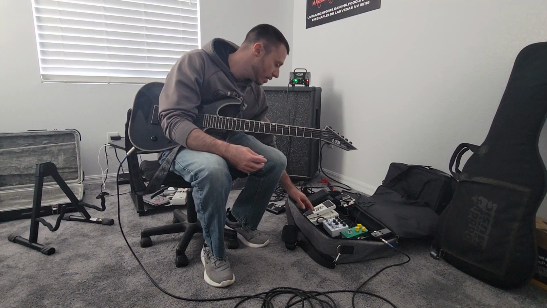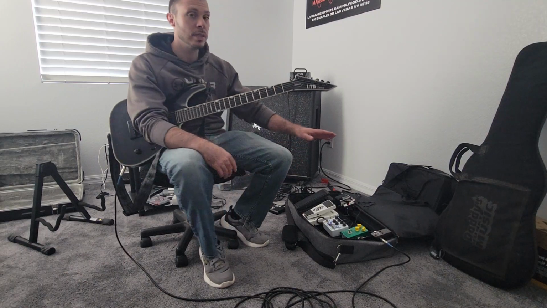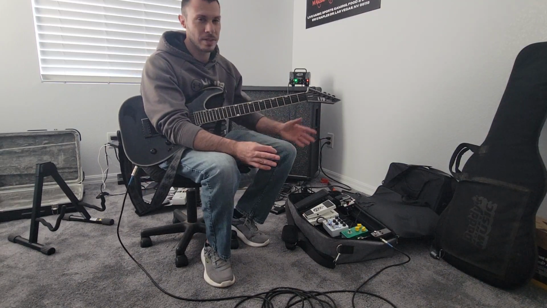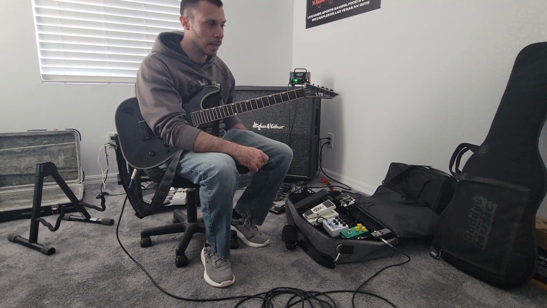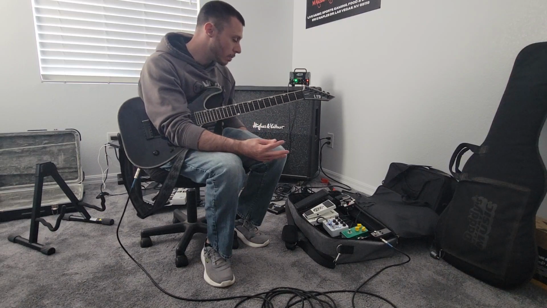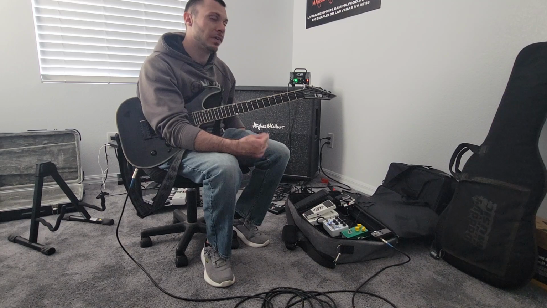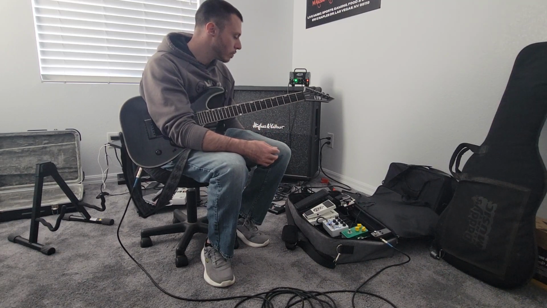I have the discontinued Morley skeleton wah, which was actually DJ Ashba's signature wah. I don't know if it still is nowadays, or if he's moved on to something else, but I can tell you it's a fantastic wah pedal, especially for heavy rock and metal genres. It's got a very wide sweep compared to the Crybaby style wahs.